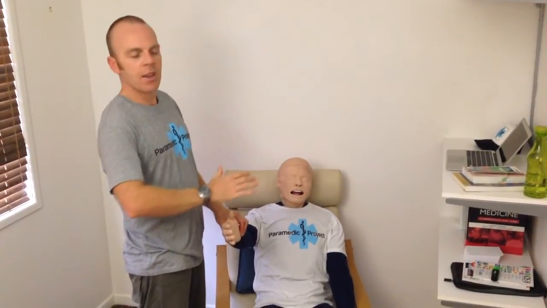So if it's 6 seconds between breaths, we can say the patient's got a respiratory rate of 10. If it's 4 seconds between breaths, then there's a respiratory rate of 15. If there's 2 seconds between breaths, it's a respiratory rate of 30. So that just cuts down a little bit of the time it might take you to take a respiratory rate, and it guides your assessment a little further.